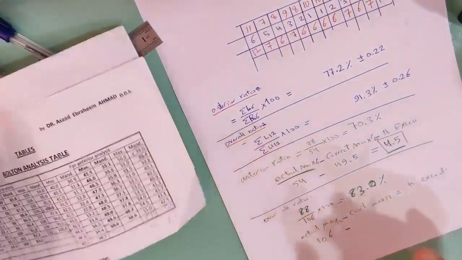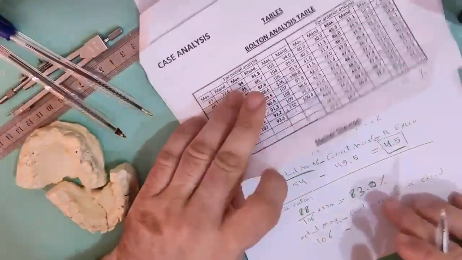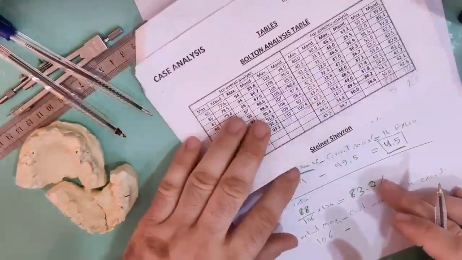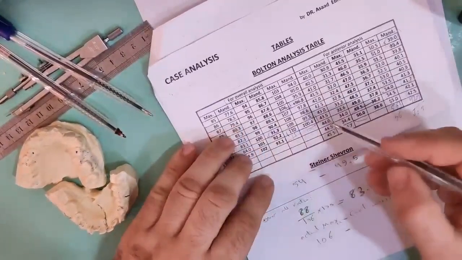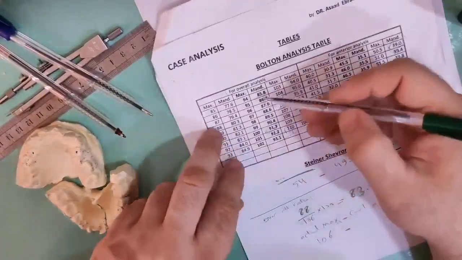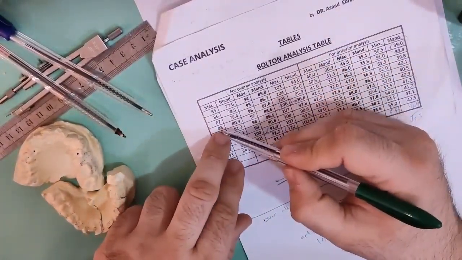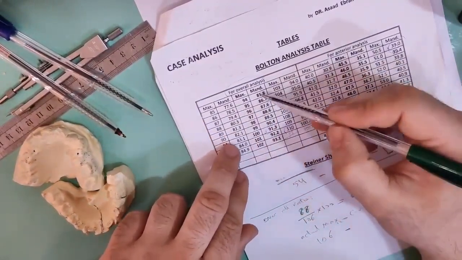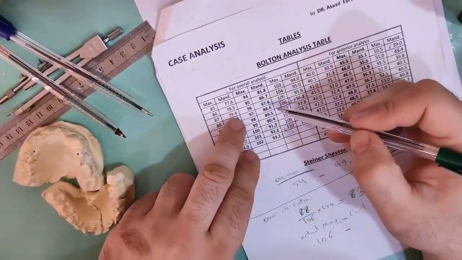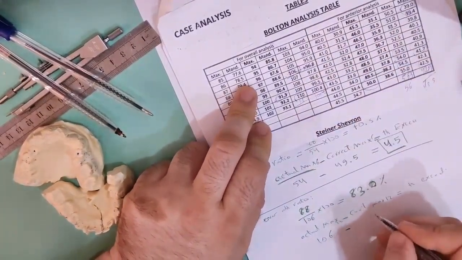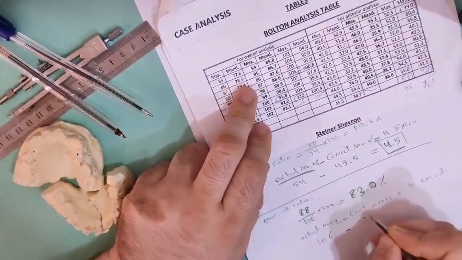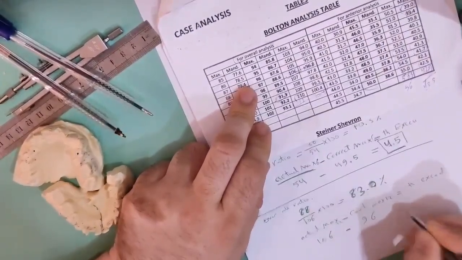It's still under 91. So for mandible 88, the maxilla should be 96.